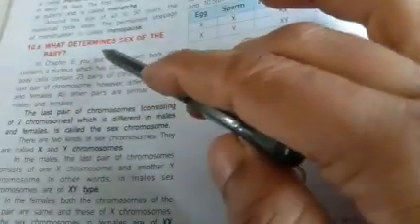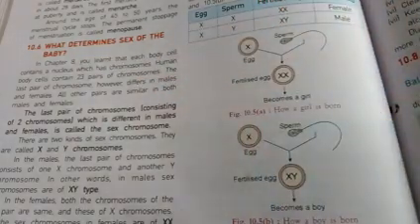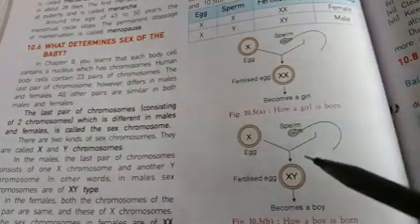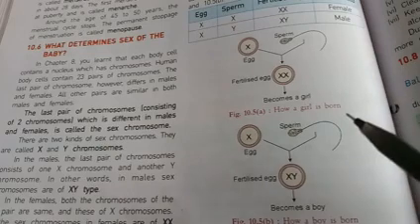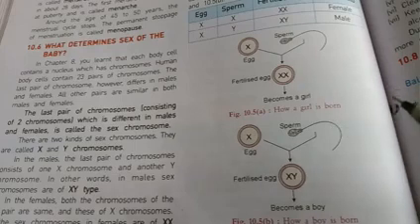Then it is asked what determines the sex of the baby. Means how the sex determination takes place. So first of all, we should know what sex determination is. Sex determination means to determine the sex of the individual. When a baby is born, then we can say that it is a boy or girl.